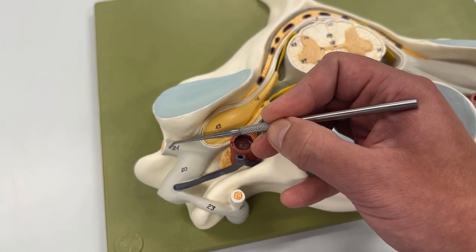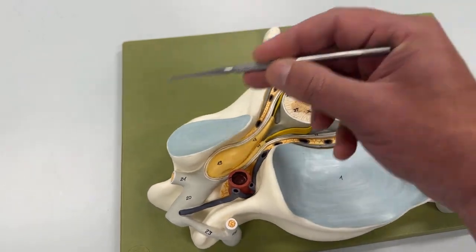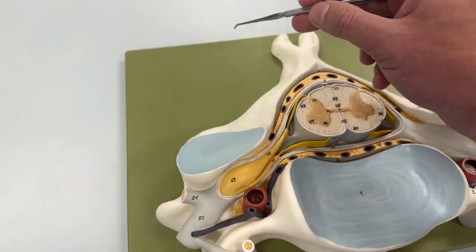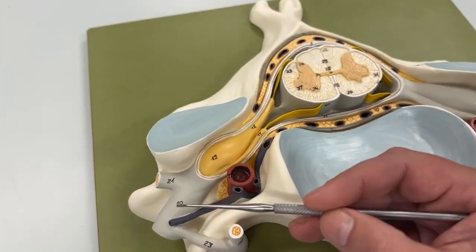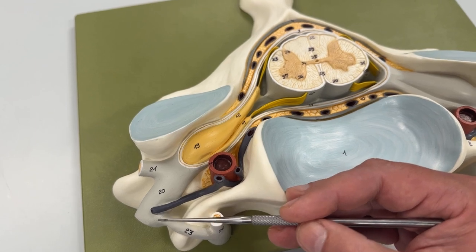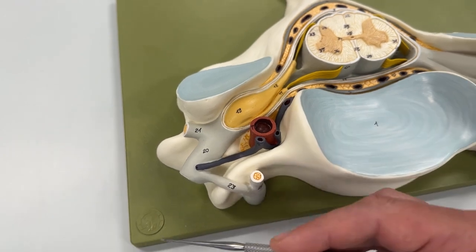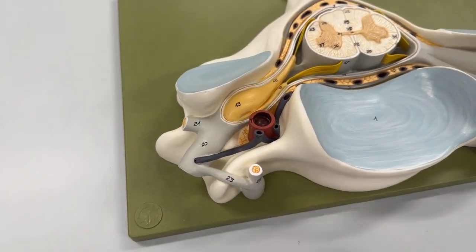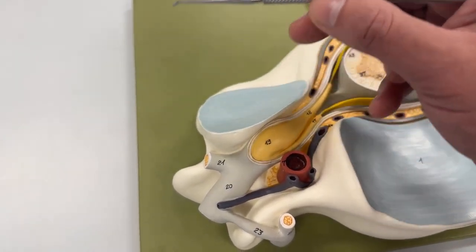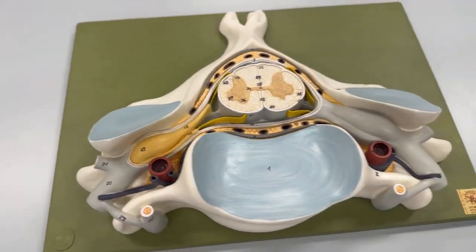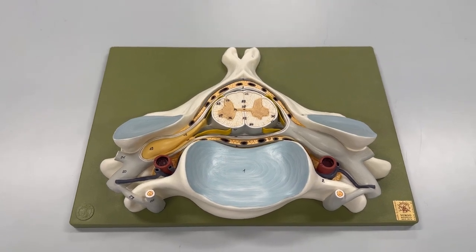This will then diverge into the dorsal ramus. So the dorsal ramus will continue posteriorly here around the thoracic cage. And the ventral ramus will continue anteriorly here around the thoracic cage. The dorsal ramus will actually continue across the back. Okay, that is the spinal cord on the green Somso model.